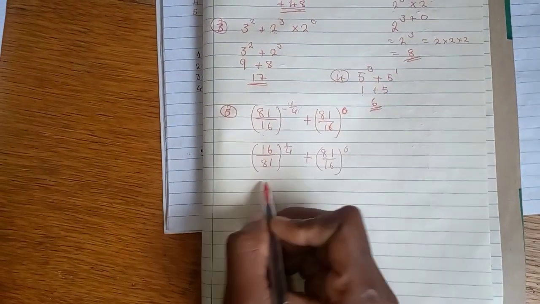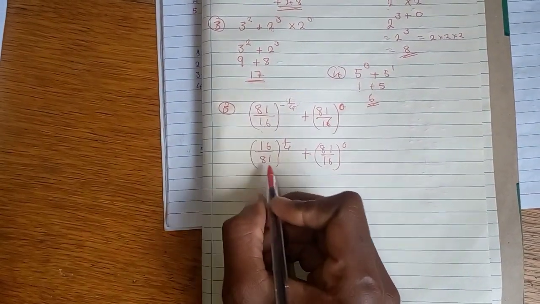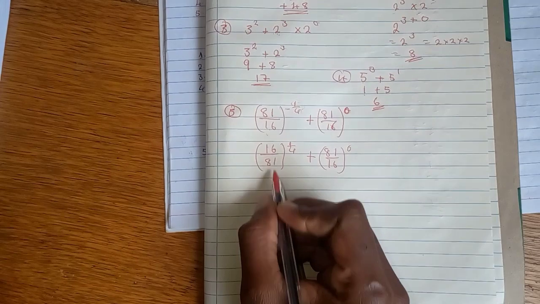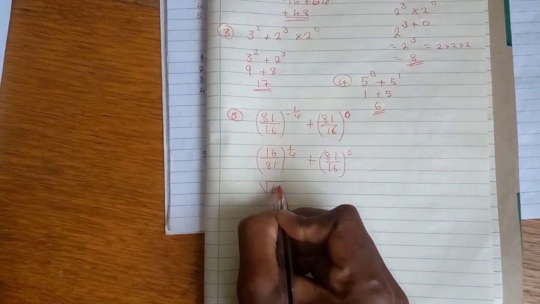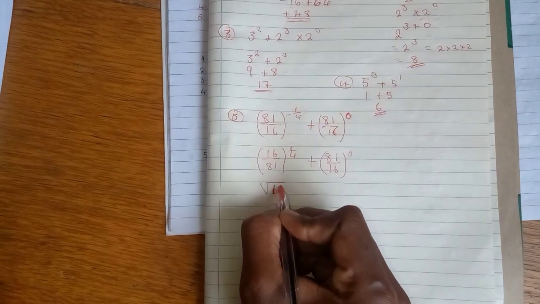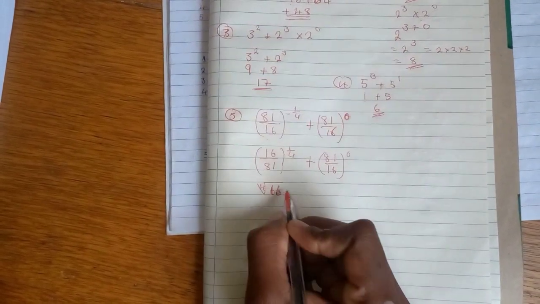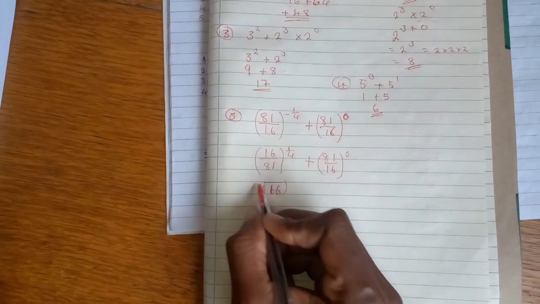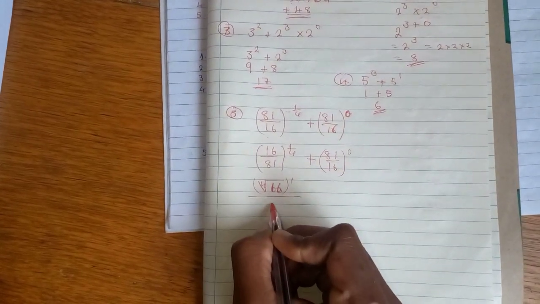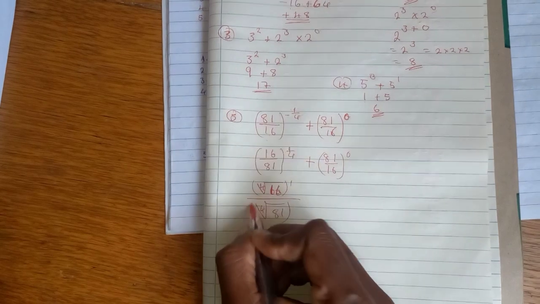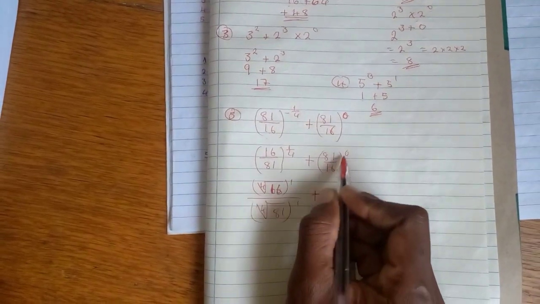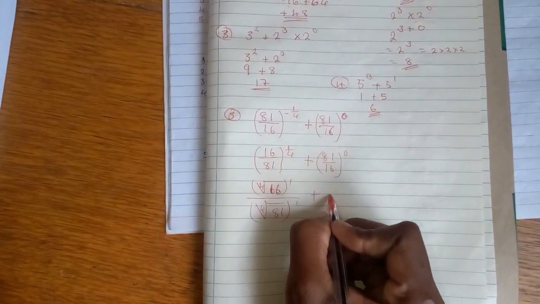Now, once we have this, we have no problem. All we need to do is to apply the laws of indices: the fourth root of 16, multiplied by 1 over the fourth root of 81, plus any number raised to power 0, which is 1.